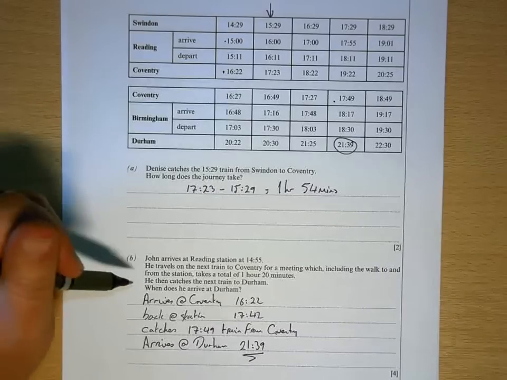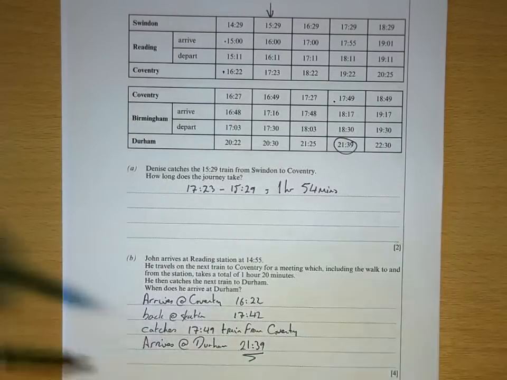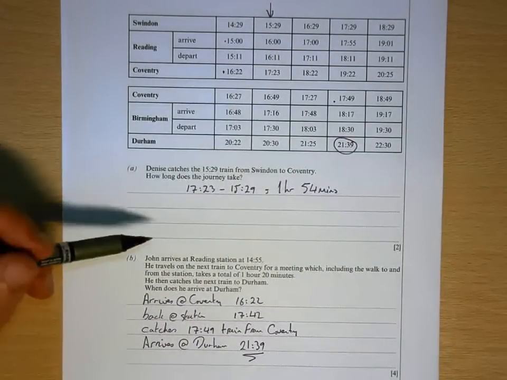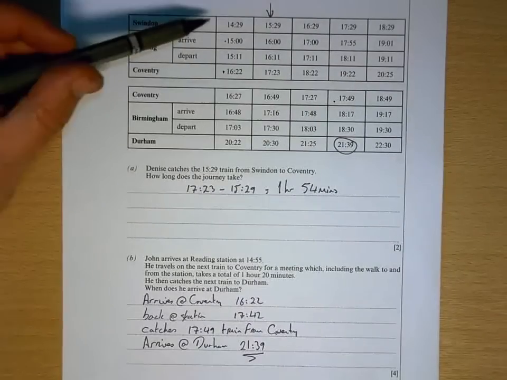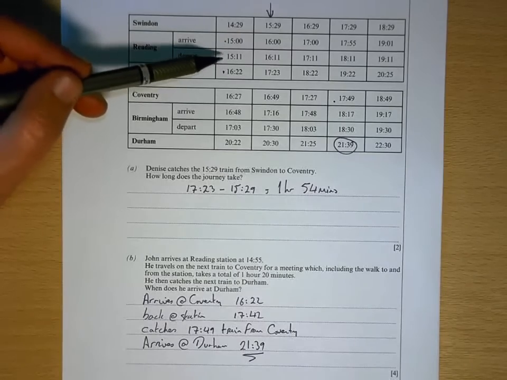Okay, so with questions like that, you've really got to read every piece of information carefully, because it gives you vital knowledge that enables you to use the timetables. So just quickly again, he arrives at Reading at 5 to 3, so he can catch that earliest train on the timetable, which arrives at 3 but doesn't leave until 11 minutes past.